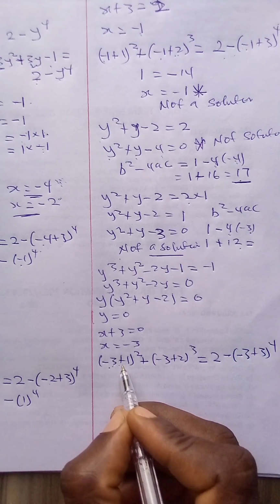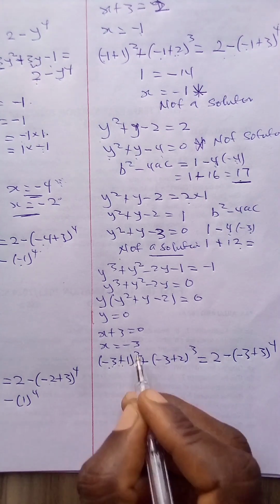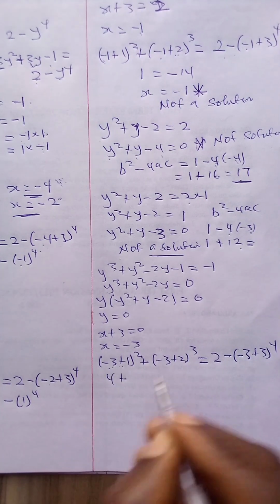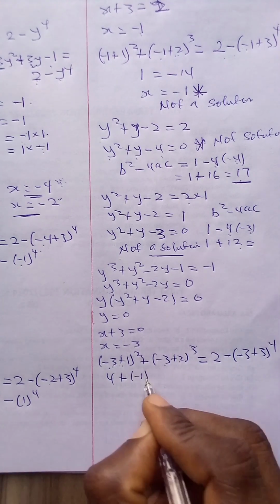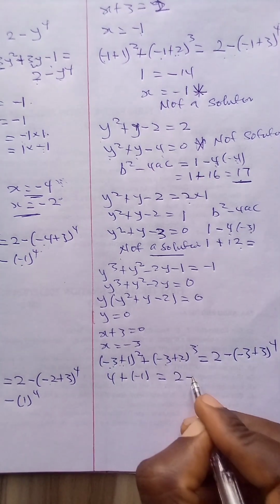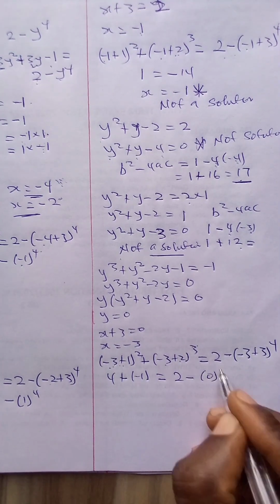Minus 3 plus 1 is minus 2. Minus 2 to power 2 is 4. Minus 3 plus 2 is minus 1. To power 3 is minus 1. And 2 minus, this is 0 raised to power 4.